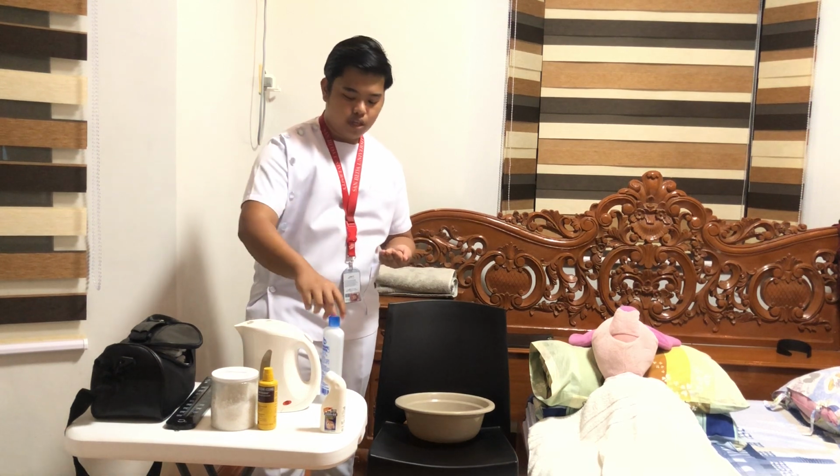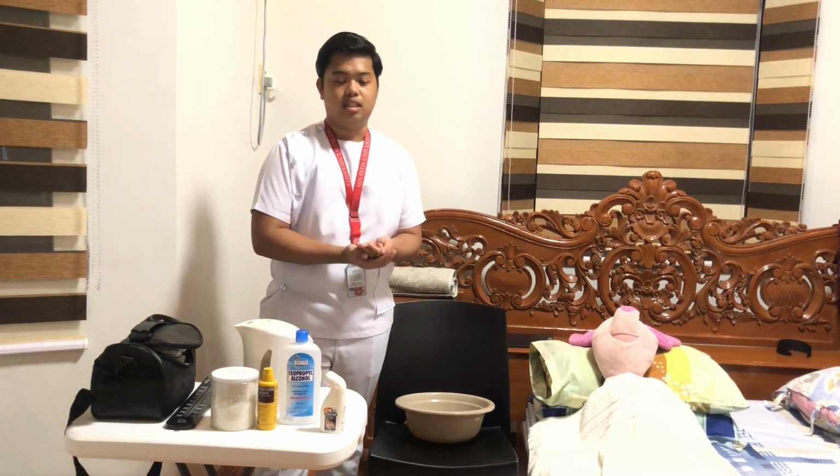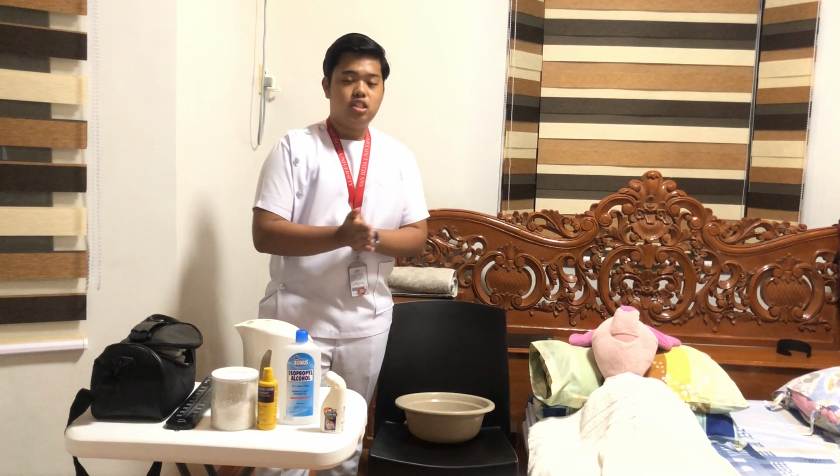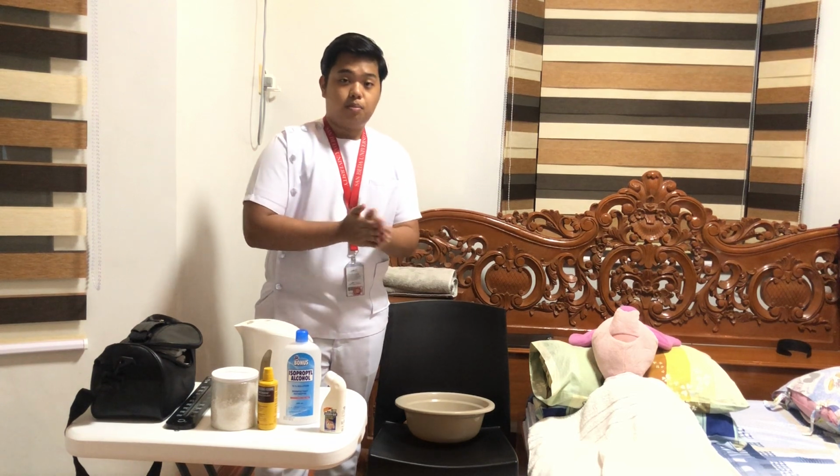But in this case, we will be using an isopropyl alcohol because there are no visible stains in our hand. In performing the hand hygiene, we need to make sure to follow different steps and appropriate steps.